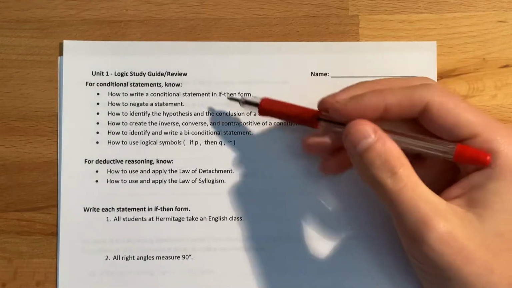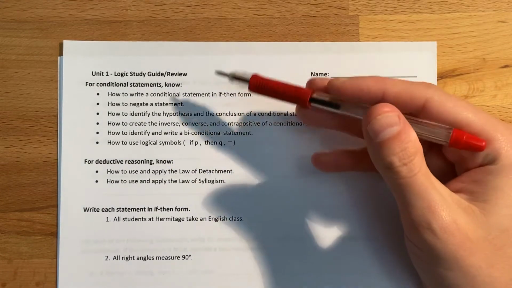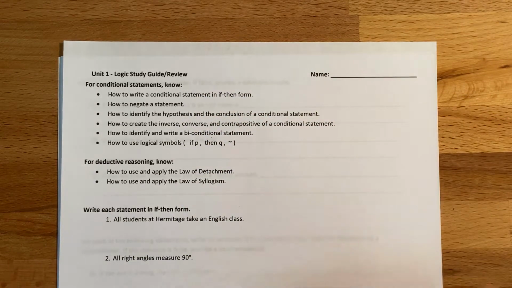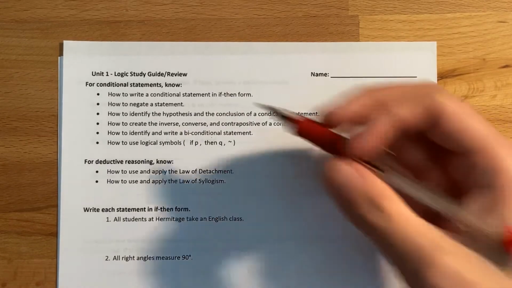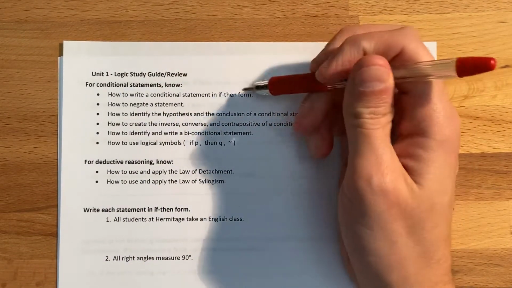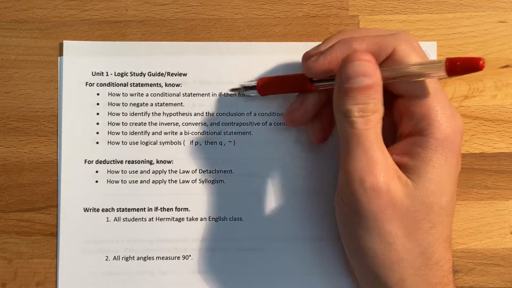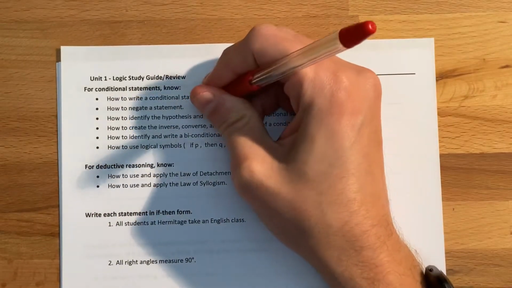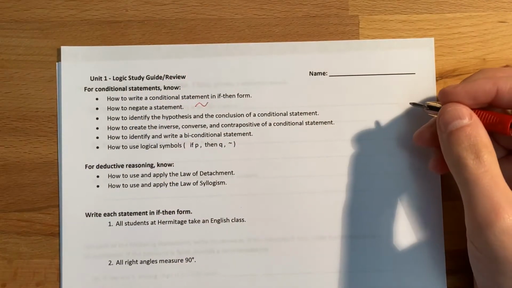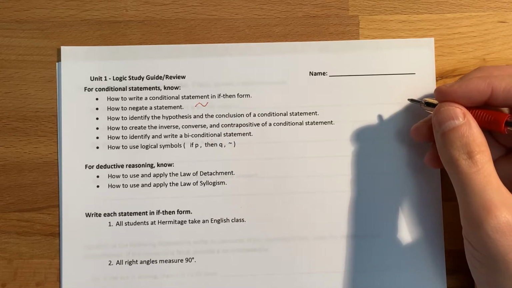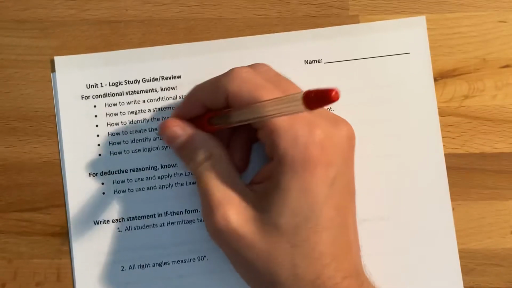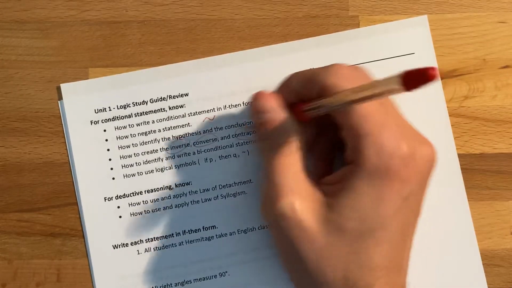A lot of this is just a preview of what's going to be on this. I'm mostly just going to be worried about actually doing the questions, but you can give it a quick read if you want. For conditional statements, make sure you can write them into if-then form. Make sure you know how to negate, that little symbol right there. How to identify hypothesis and conclusion, how to create the inverse, converse, and contrapositive. Those three things are very important.